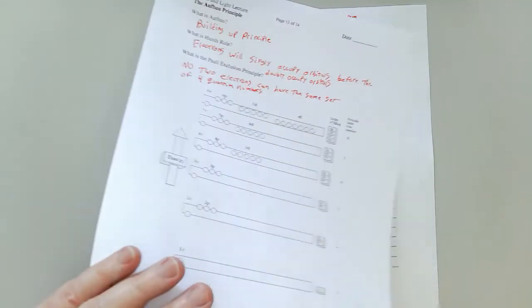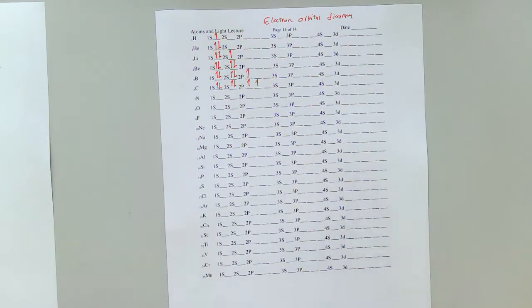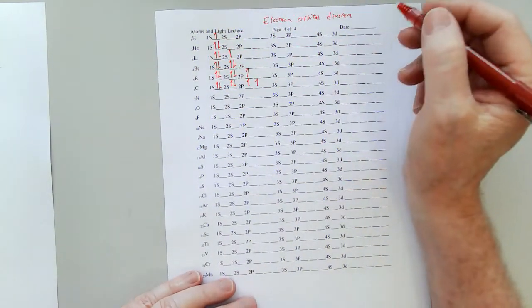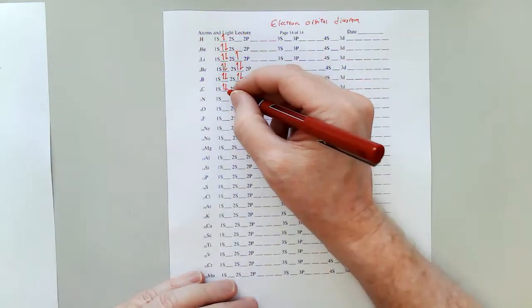Electrons singly occupy orbitals before they doubly occupy them, as long as they're all at the same energy level. The technical term for that is degenerate, believe it or not. Okay.